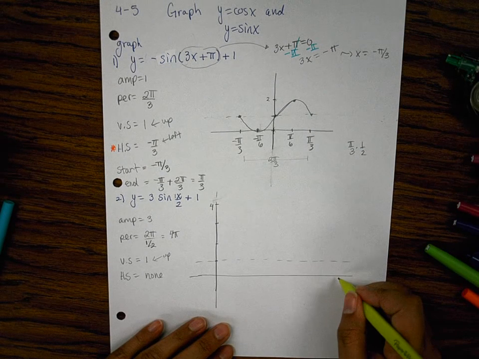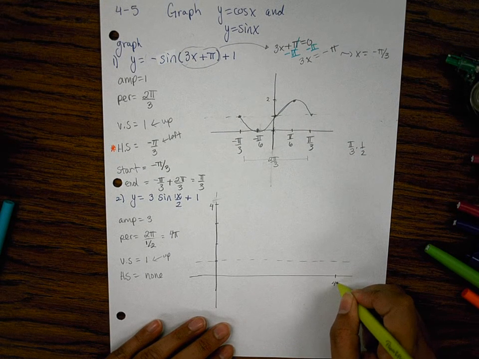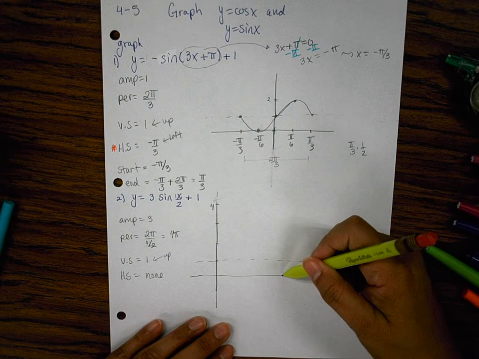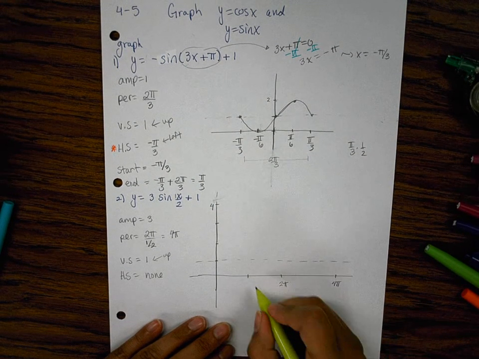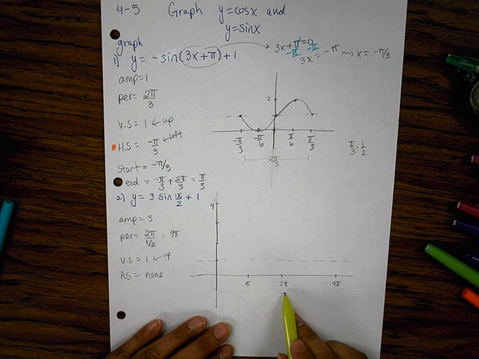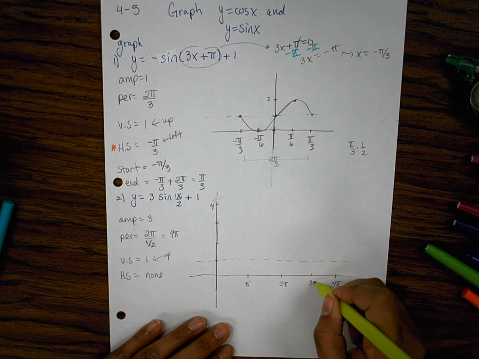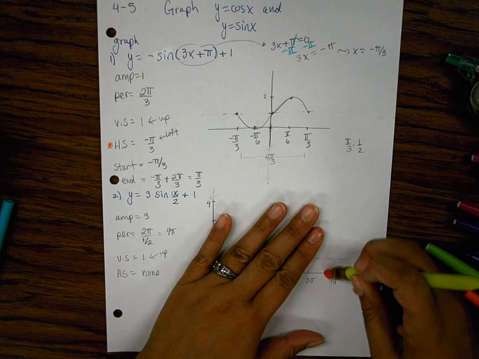Okay, period is 4 pi. 4 pi cut in half is 2 pi. 2 pi cut in half is pi. 1 pi, 2 pi, this would be 3 pi. And then the 4 pi.